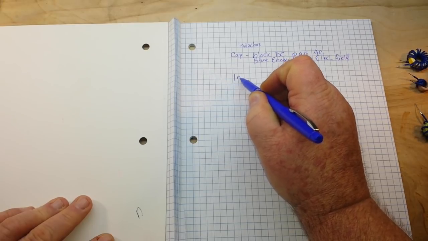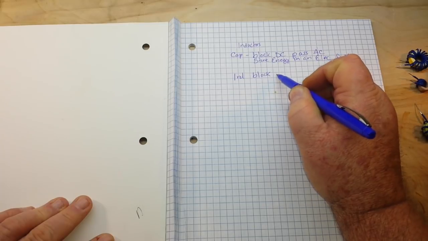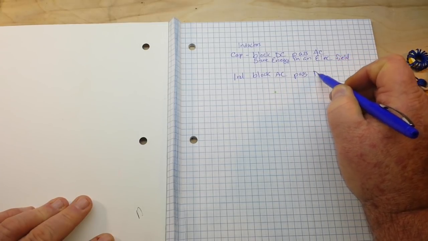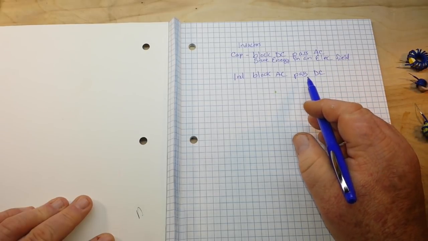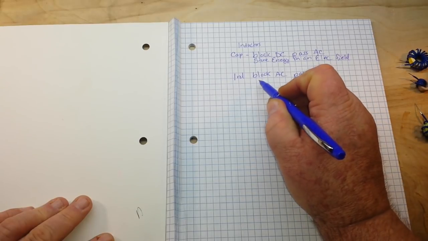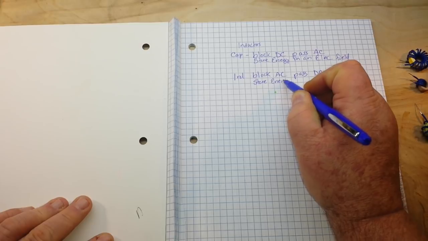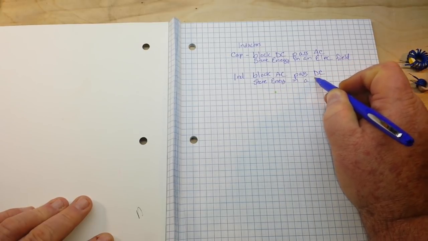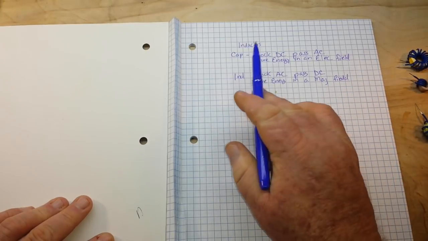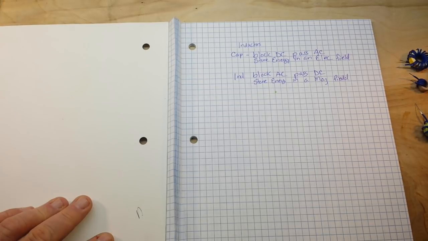Now, what's an inductor? An inductor blocks AC, passes DC. In fact, to a DC current, an inductor is nothing more than a piece of wire. And an inductor stores energy in a magnetic field. So there you see there's similarities in that they're different.